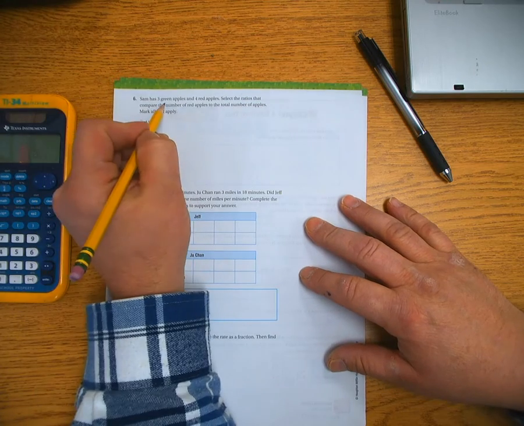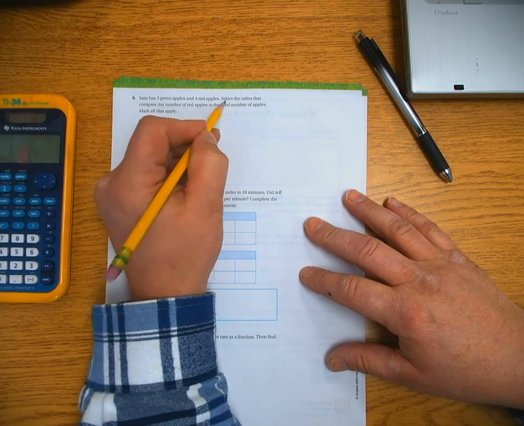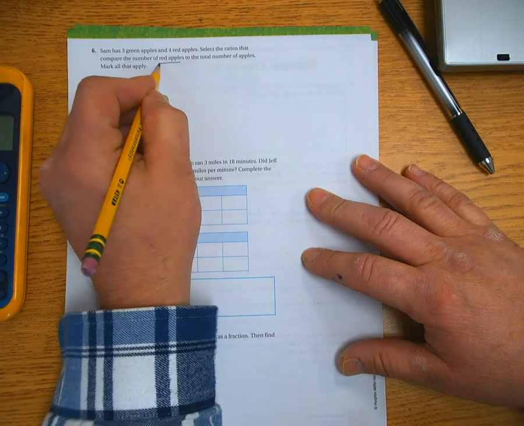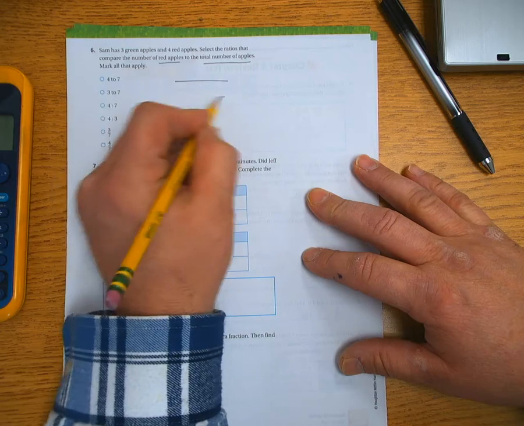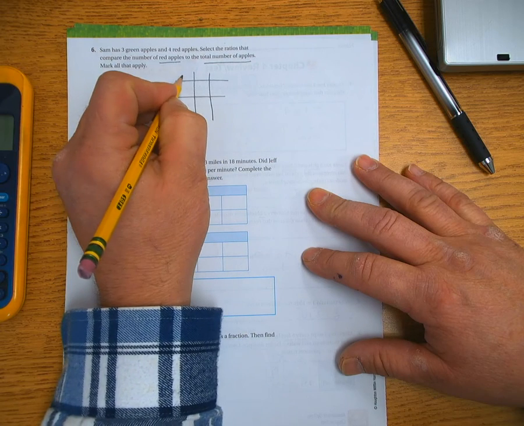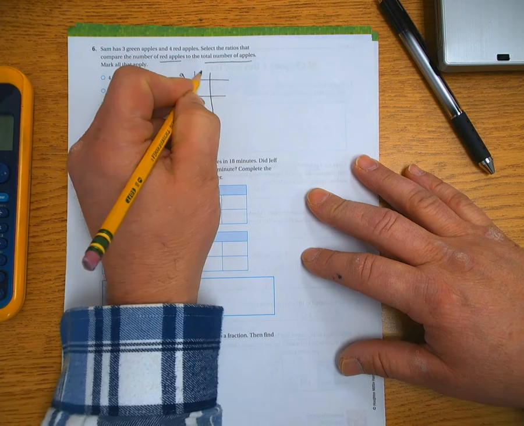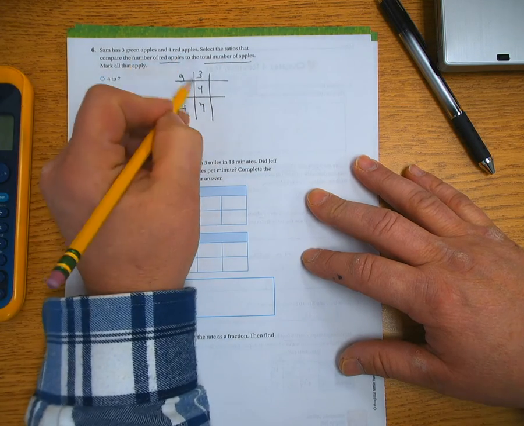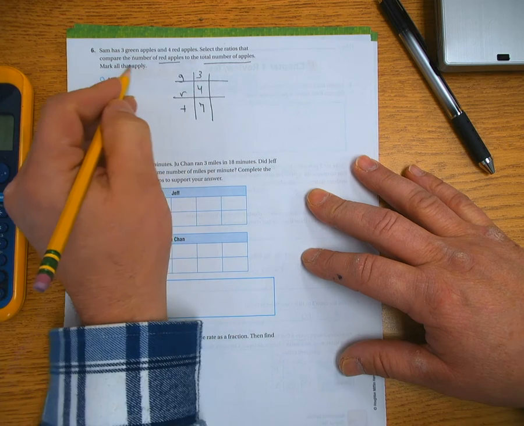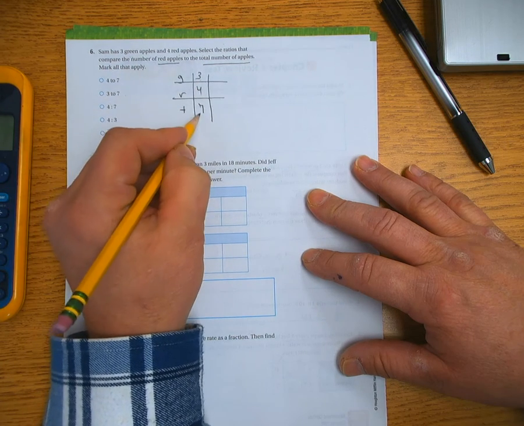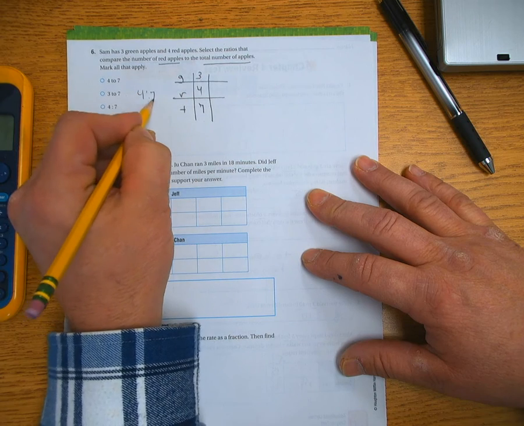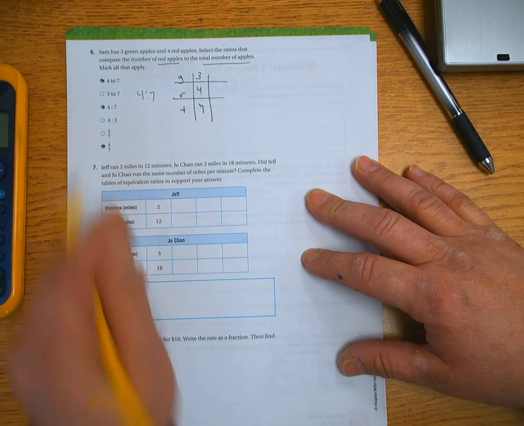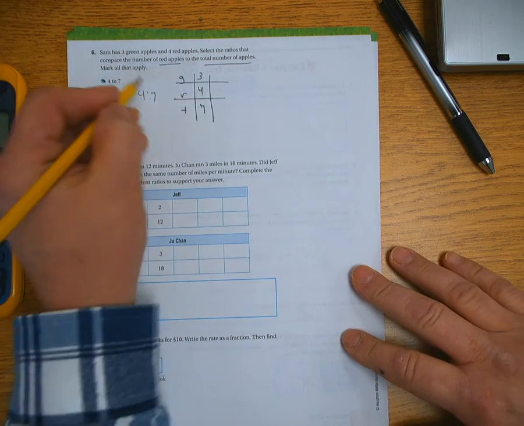Number 6, Sam has 3 green apples, 4 red apples. Select the ratios that compare the number of red apples to total. Again, if we want to think of it like this: green, red, total, 3, 4, 7. So that was 3 green apples, 4 red, total of 7. The ratio that we want is 4 to 7. Here's 4 to 7, here's 4 to 7, here's 4 to 7. So all 3 of those show red to total.